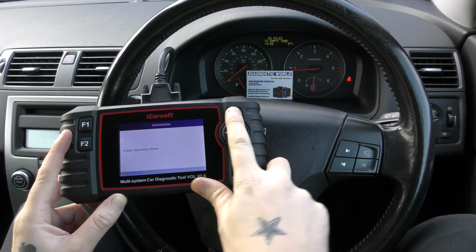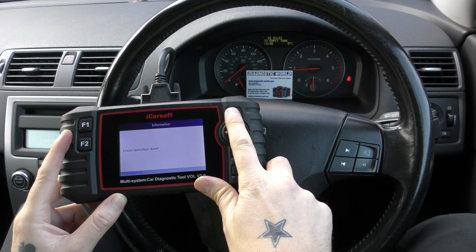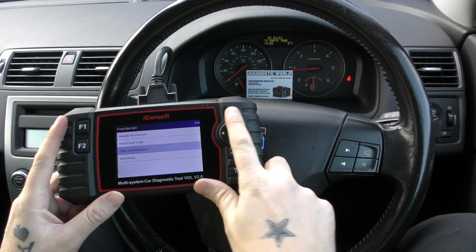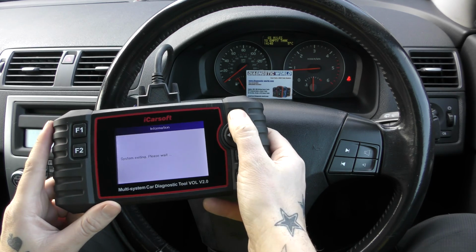And then the airbag warning light should turn off. Sometimes it can take 10, there we go, it's gone off there. I was going to say sometimes it can take like 10 to 15 seconds, or sometimes it happens instantly. It all really depends on the vehicle, to be honest with you.